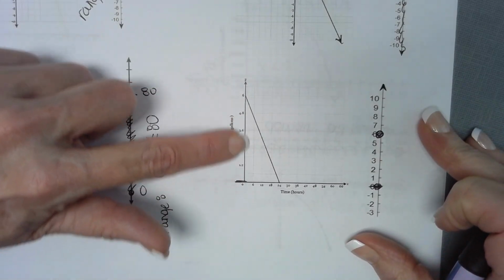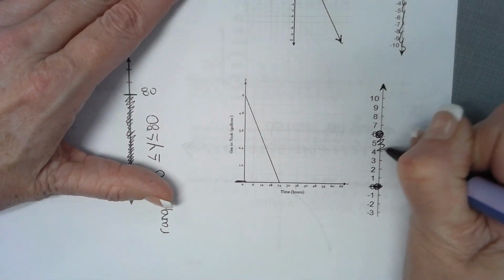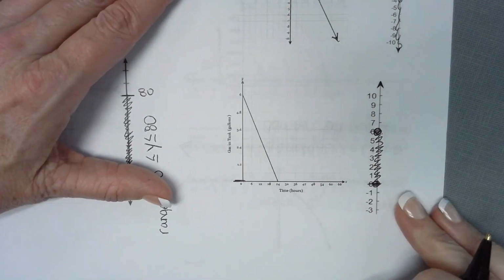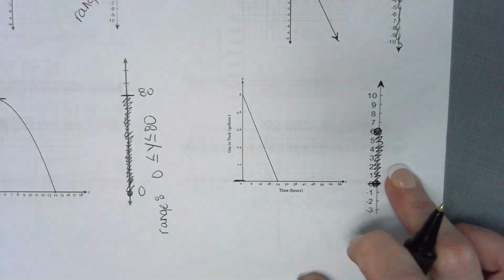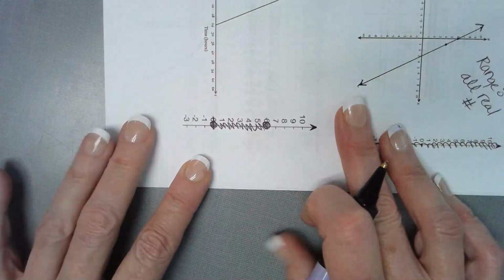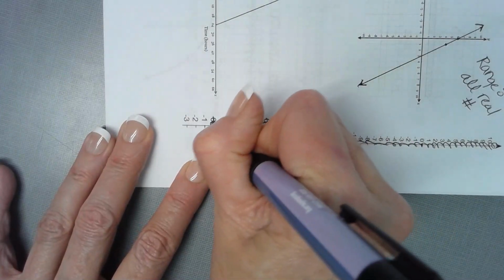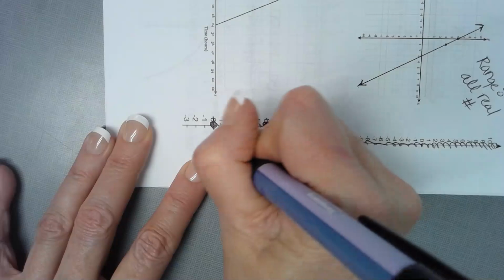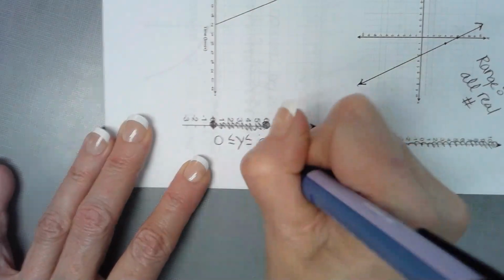And the line is everywhere in between. So we would shade everywhere in between. See, these are my Y values. Now, how do I write that? Well, if you turn this sideways, it's easier to see. Y is in between 0 and 6. That is my range.